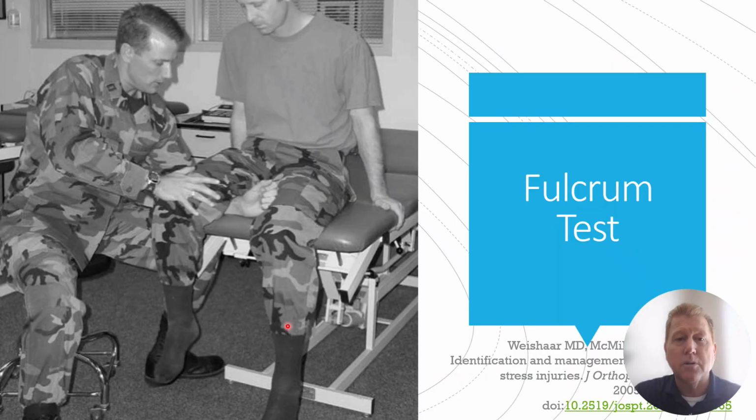And then there is another test called the fulcrum test, where you can imagine if you have a stress reaction in the femoral neck, you put your arm under the leg, creating a fulcrum, and press with the other hand in a downward direction. You're trying to almost make a seesaw with the femur, trying to lift the patient up in the air.